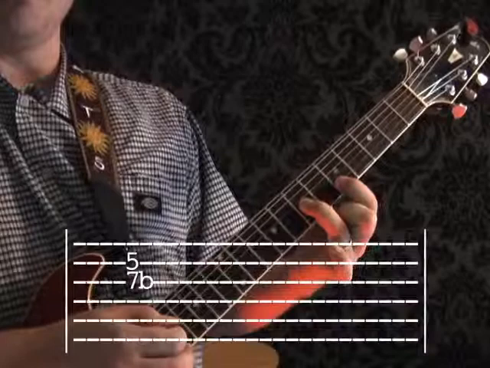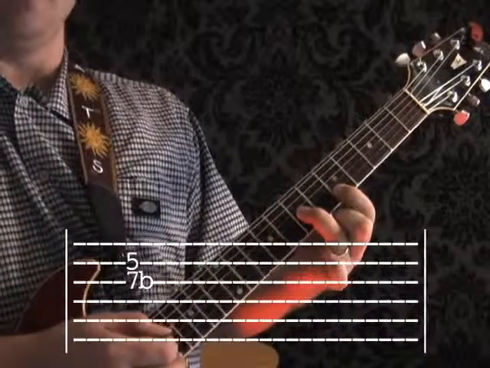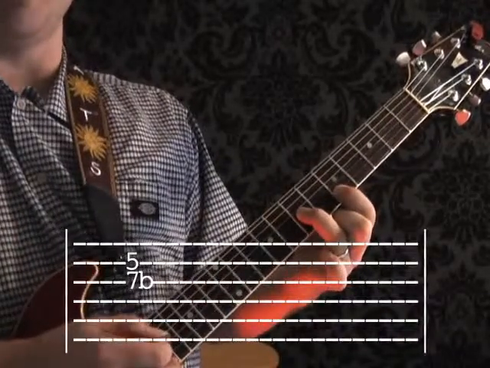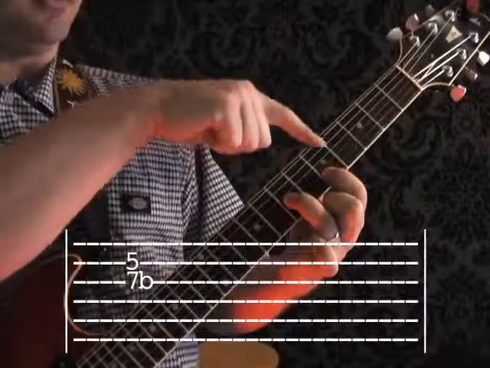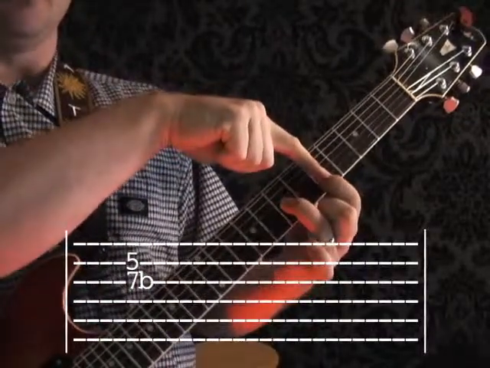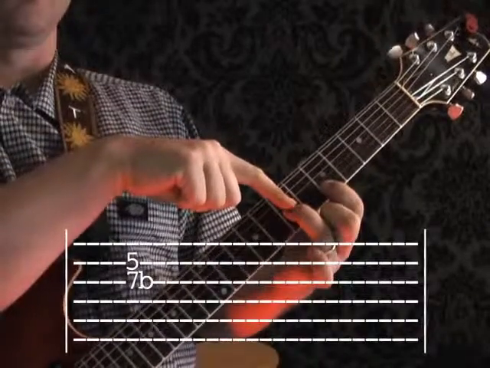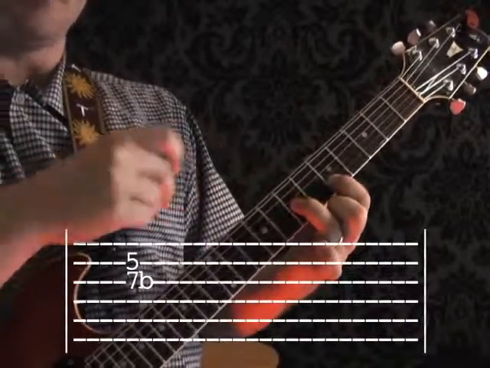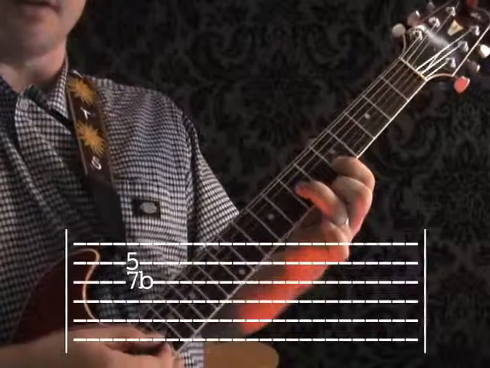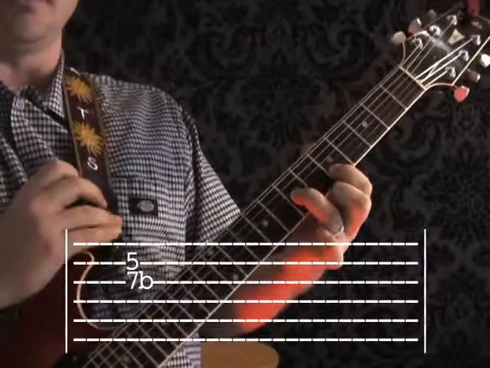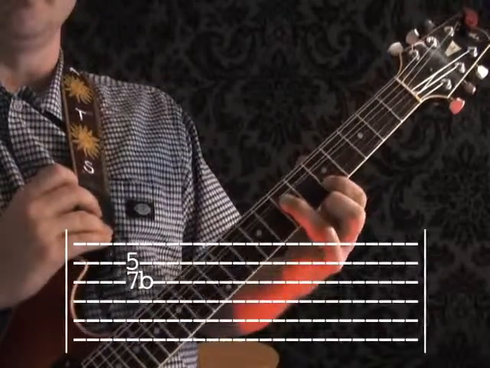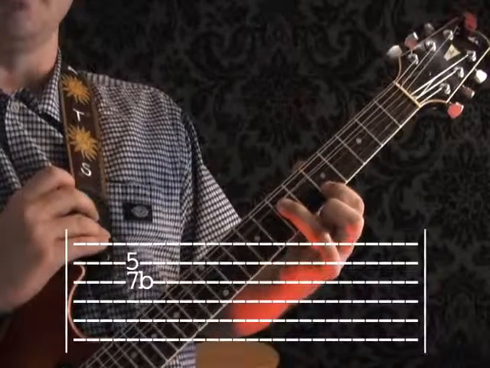Okay, now I'm only going to bend one of those notes, and the other one is going to stay right where it is. So I'm going to hold this note right where it is, and I'm not going to move it. This note right here, I'm going to bend. So with my pick, I'm going to play both of the strings like this, and then I'm going to bend one of the notes, but not the other.